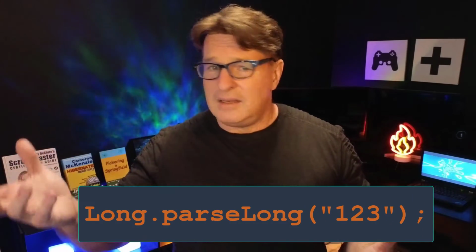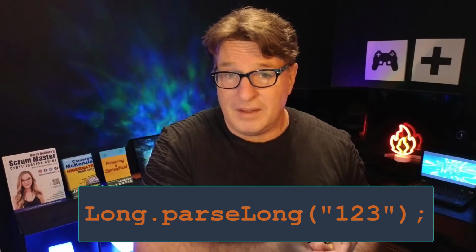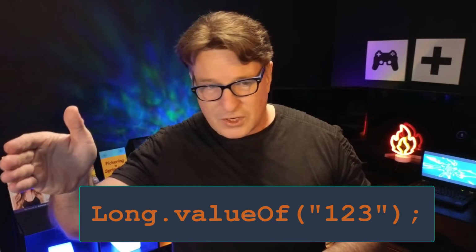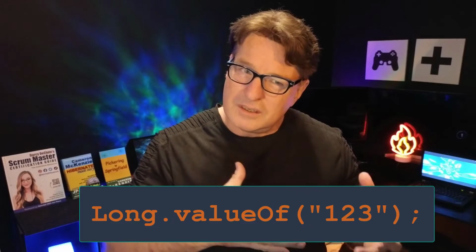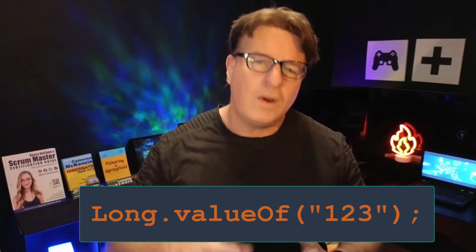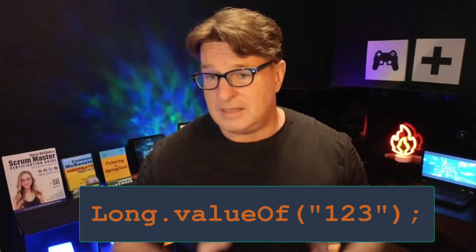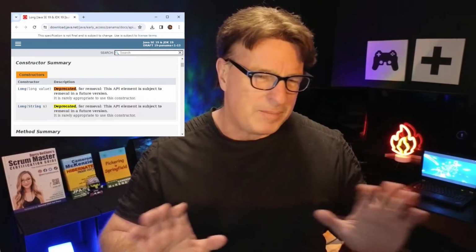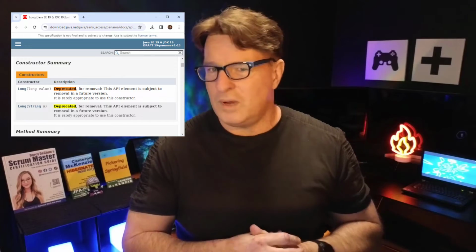The long class has a method called parseLong, which takes a string, which has to be numeric, and it returns the primitive type of type long. That's the one you want to use. There's also a valueOf method that takes a numeric string and will return a long as well, but it returns the uppercase L Long, the wrapper class. If you need the wrapper class, then that's the method to use. There's also the constructor. You can pass a numeric string to a wrapper class constructor, but that's deprecated, so you don't really want to use that one at all. So for my money, it's the parseLong method.